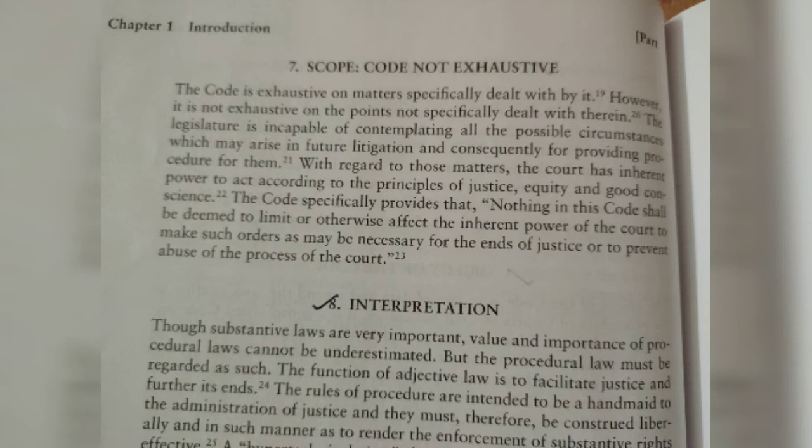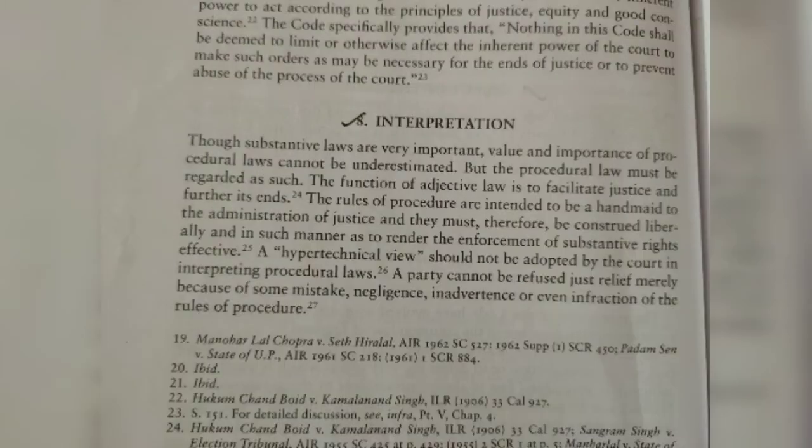So what it says is, it is exhaustive on matters specifically dealt with by this code, but not exhaustive on points not dealt with. Like, the code was finally enacted in 2002, but there can be matters arising in 2025 which were not dealt with by this code. So in that case, the code will not be exhaustive. The courts will have some inherent power to deal with those cases which will arise in the future.